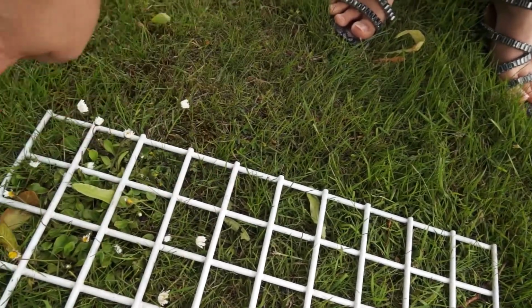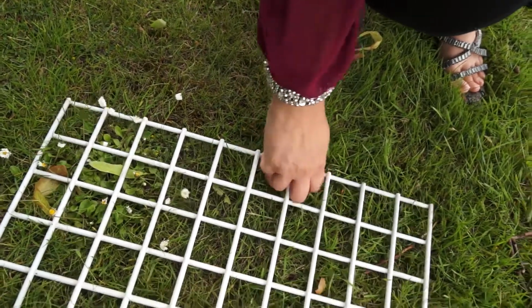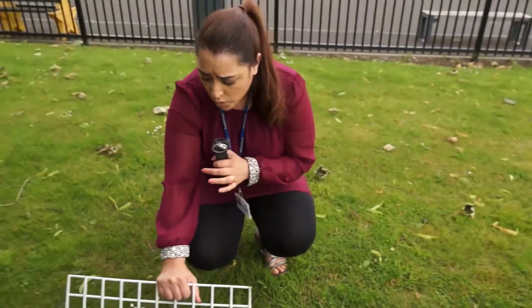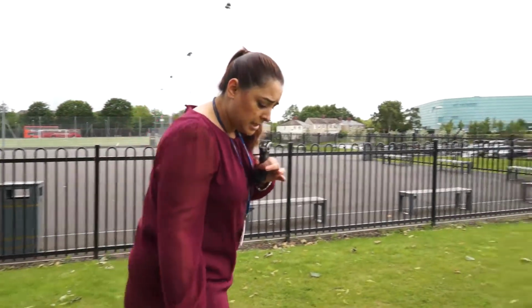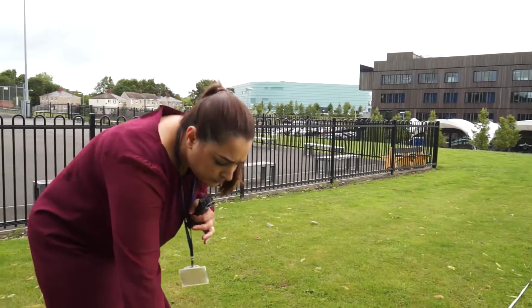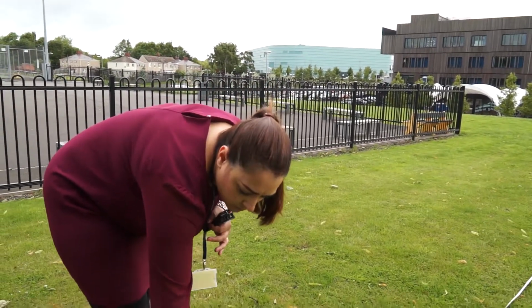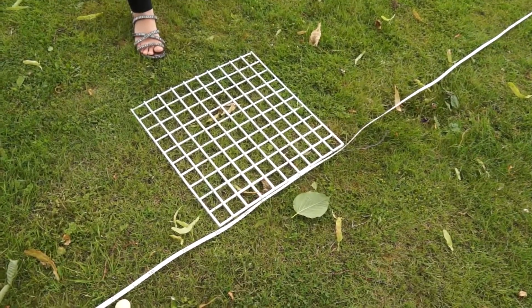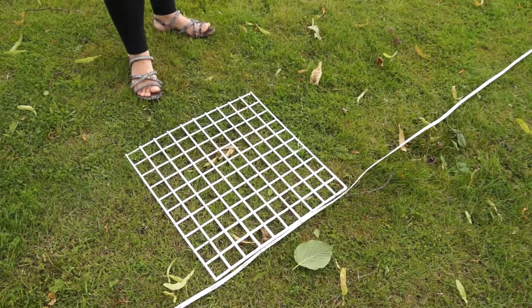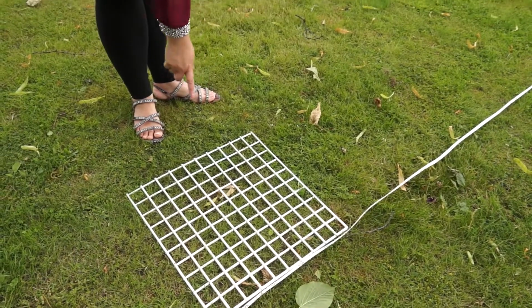You can only count what is inside the quadrat square. Once I have recorded that on my table, I then move to the next point and I place it down. And within this square we can see that there are no daisies.